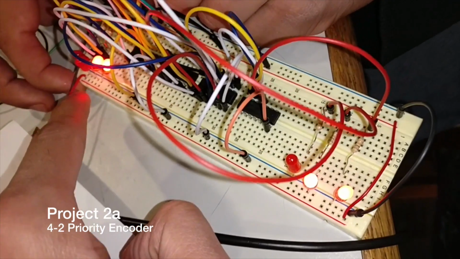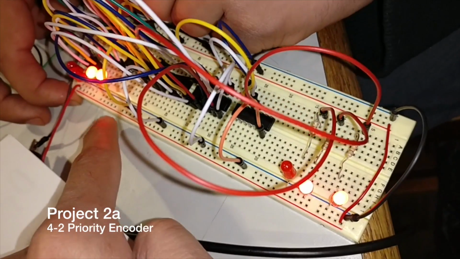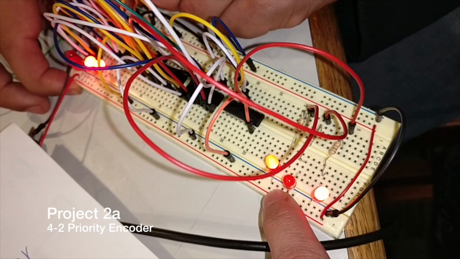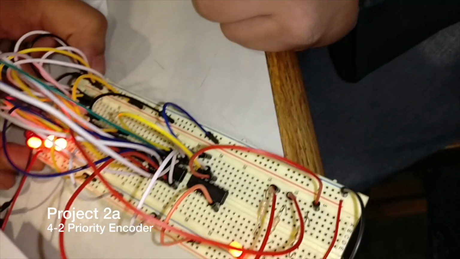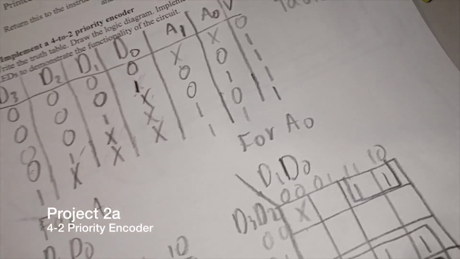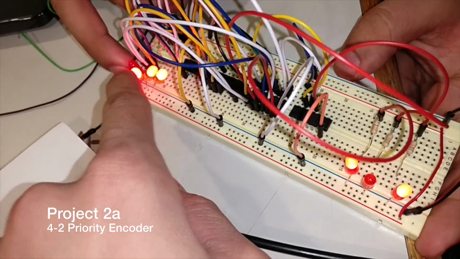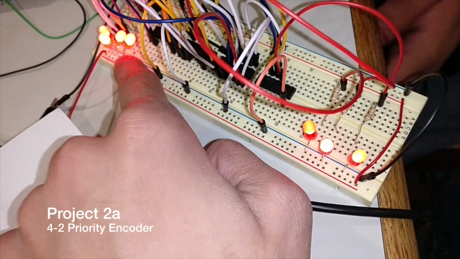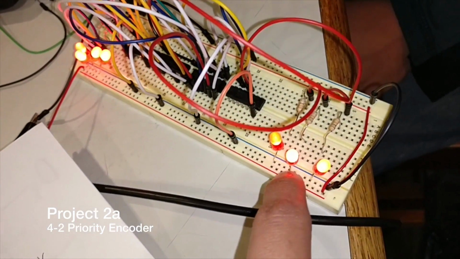Now we're going to make D2 turn on. Then this one, they should switch, correct. A1, A0, that's correct. And then D3 should turn on, and they're all on, which is correct.